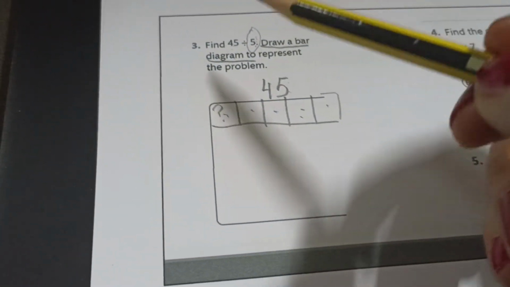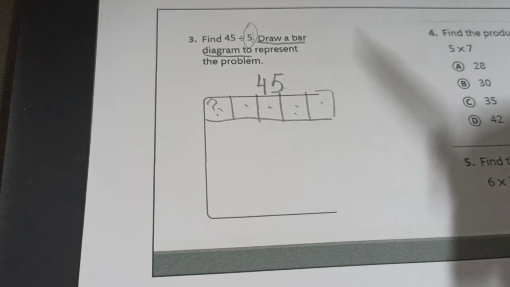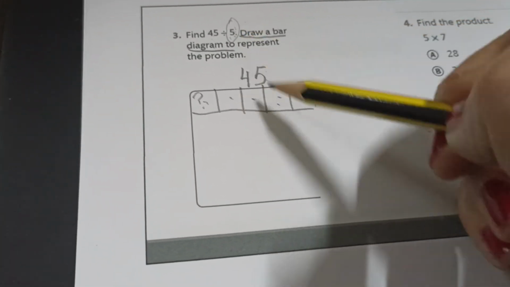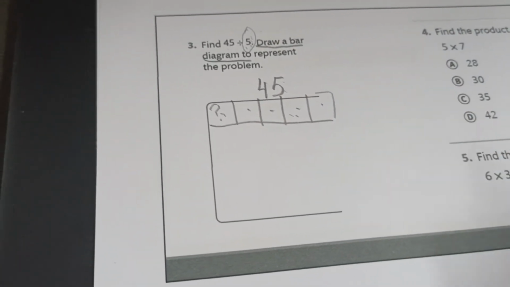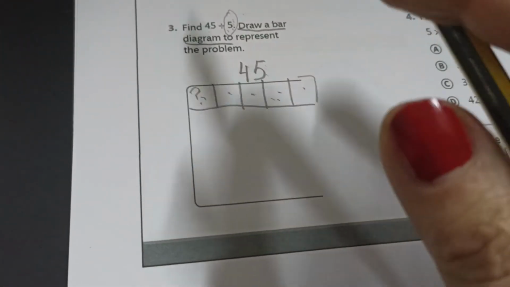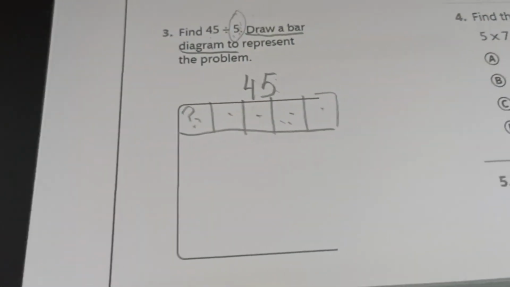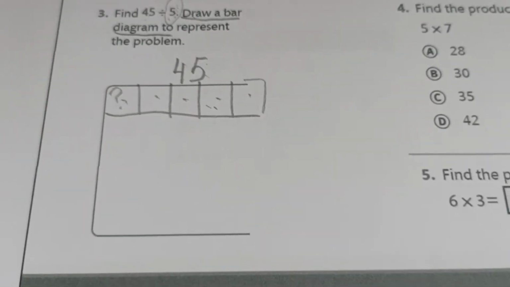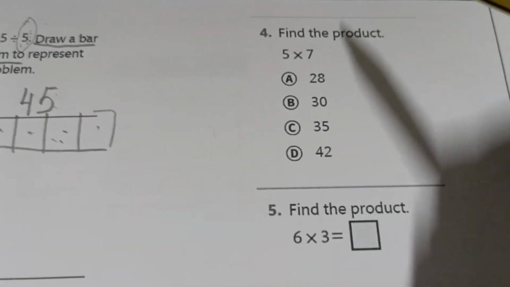Even, in this task, you don't need to write the answer. You need to draw a bar diagram correctly, okay? That's it. Don't even tell me that this is going to be 9. No, just the bar diagram. Okay, number 4, find the product.